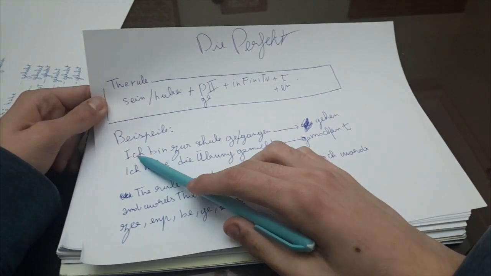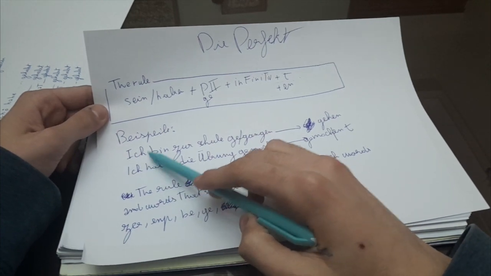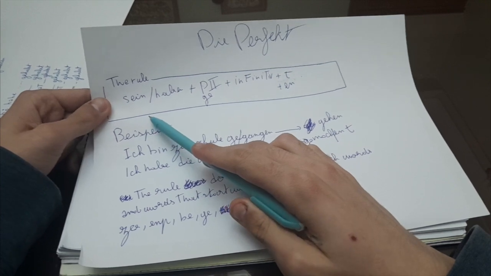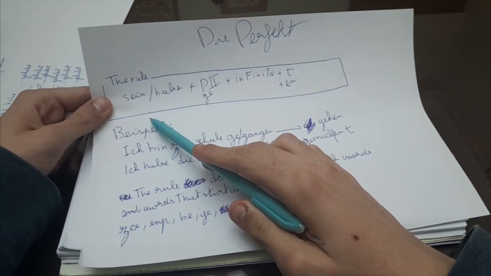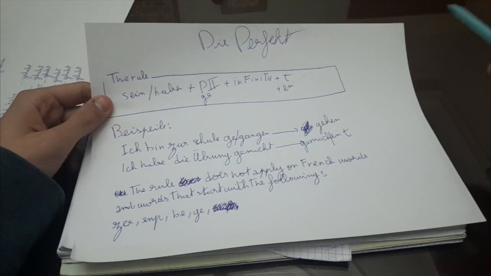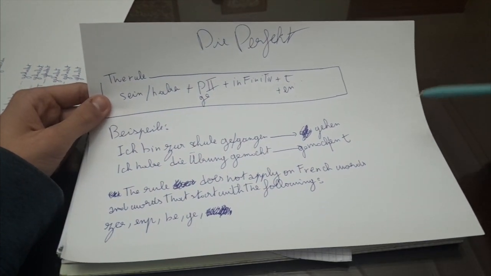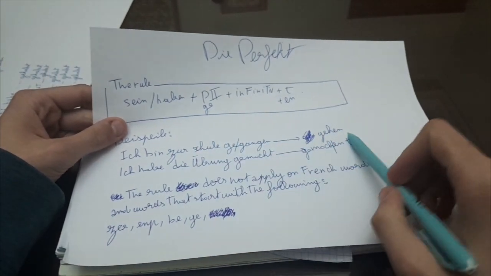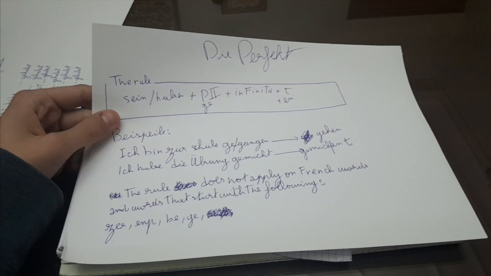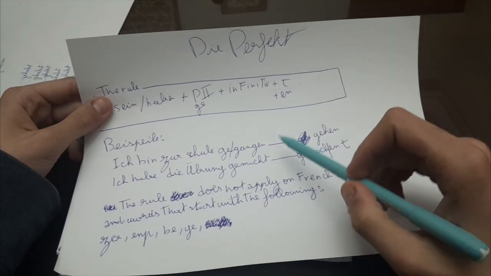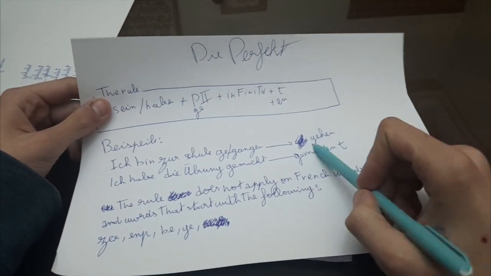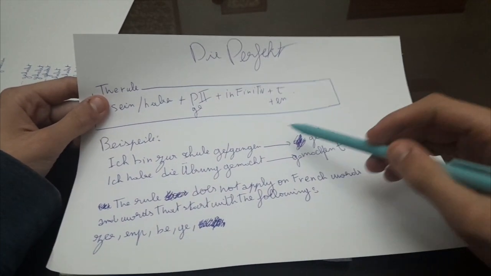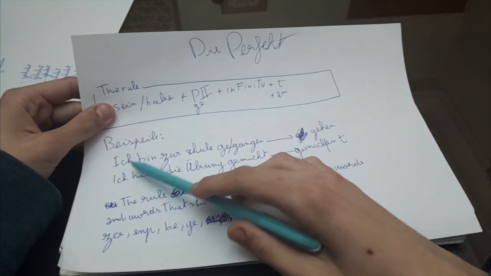And we see sein here. So when do we put sein or haben? We put sein for verbs that involve movement, and haben for the rest of the verbs. That's how you distinguish between haben and sein. Gehen is to go in English, and going is a verb that involves movement, so we will put bin.